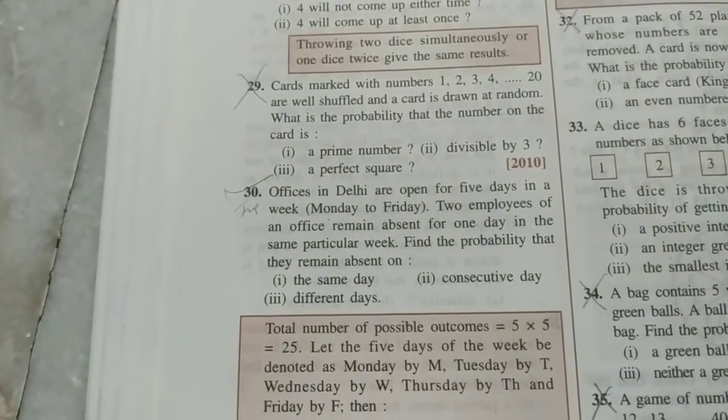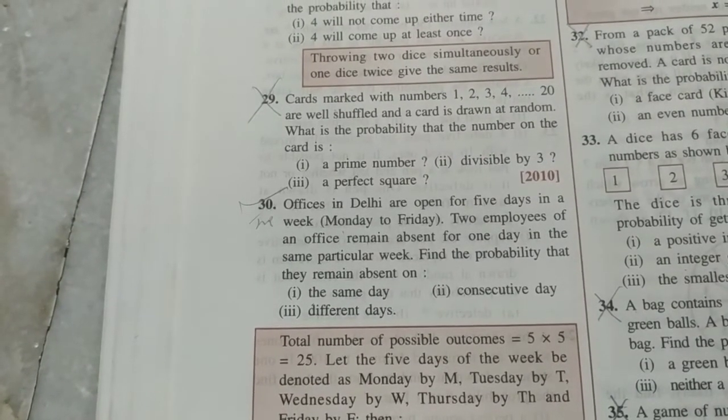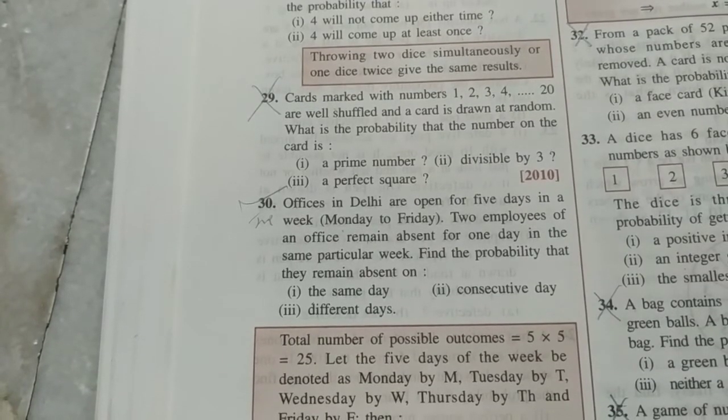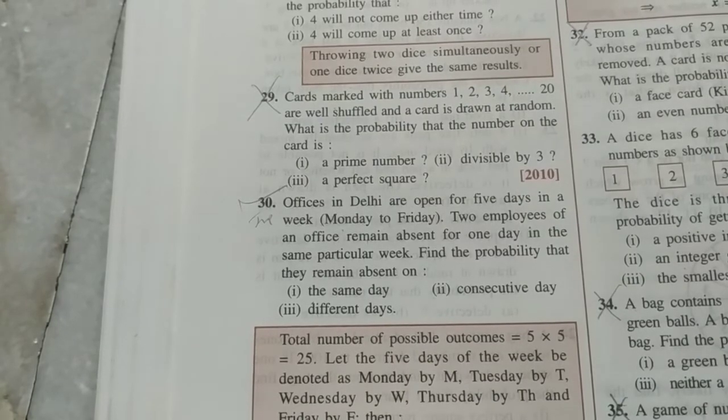So, in Delhi, the work week is of 5 days, Monday to Friday. There were 2 employees. They remained absent for 1 day in the same week. So what's the probability that they were absent on the same day?